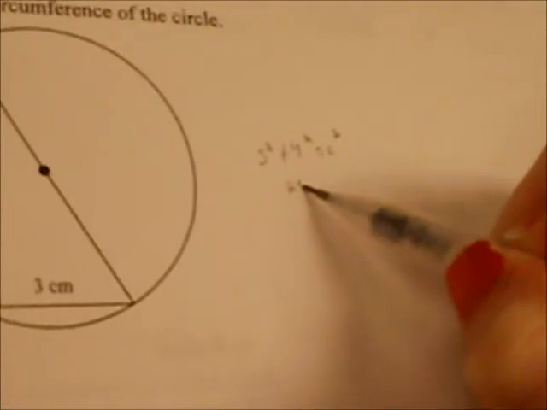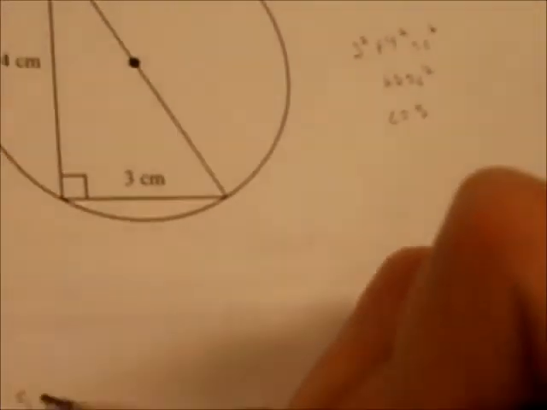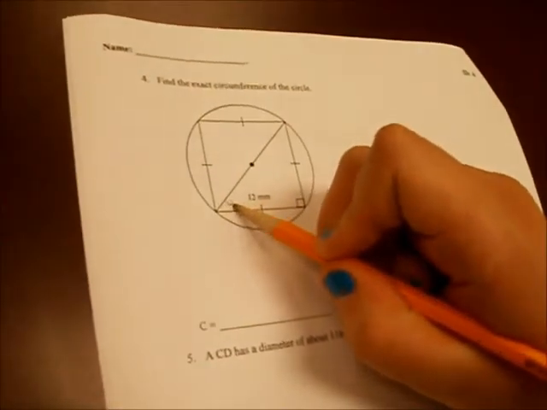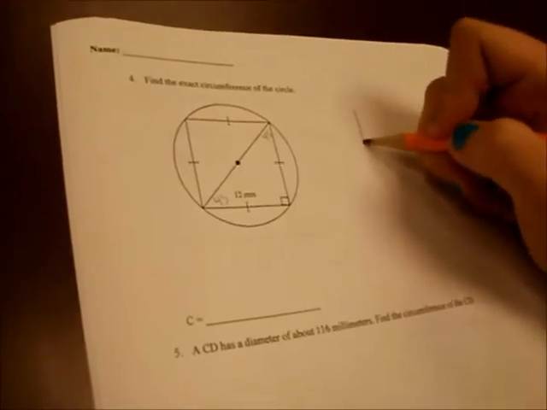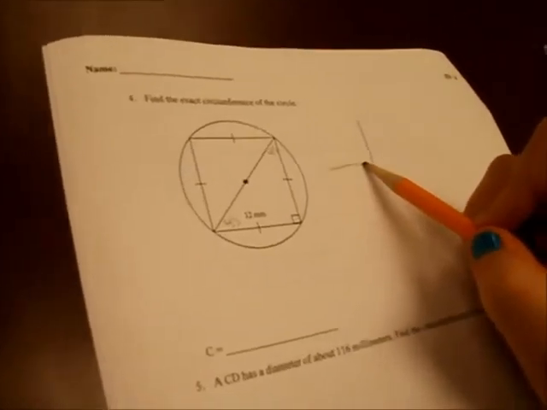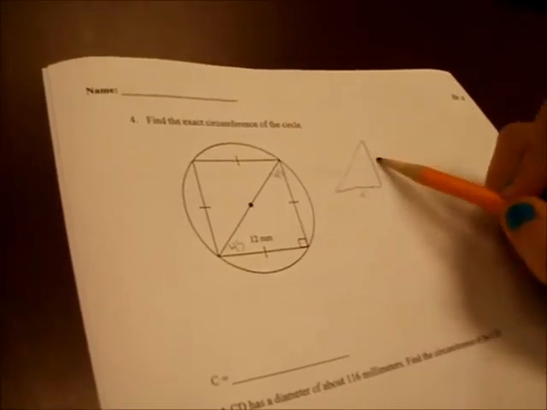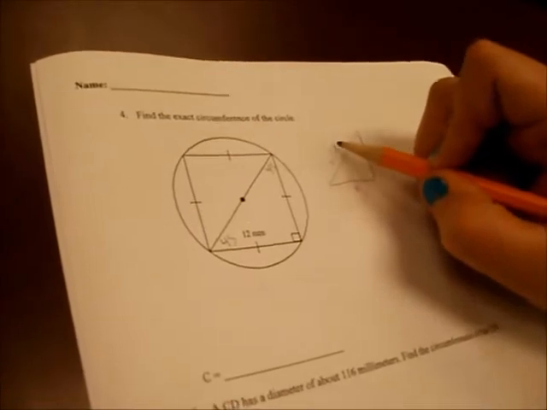For question number 3, we have to find the exact circumference of the circle, and we have a triangle inside of the circle, and we have to use the Pythagorean theorem to solve it. So you take 3 squared plus 4 squared equals c squared. Then you'll get 25 equals c squared, and taking the square root of that, you get c to equal 5, and the exact circumference would be 5 pi, because we don't want a rounded measure, so it's 5 pi.